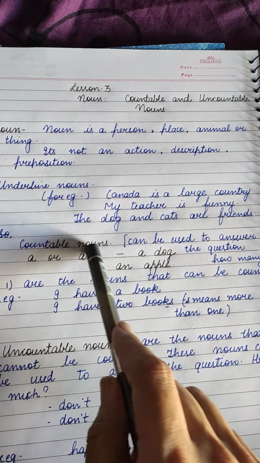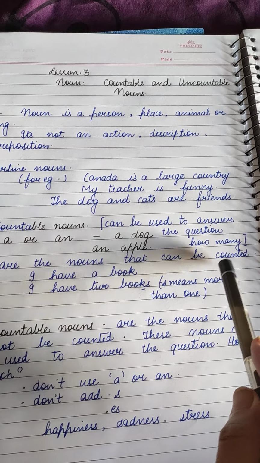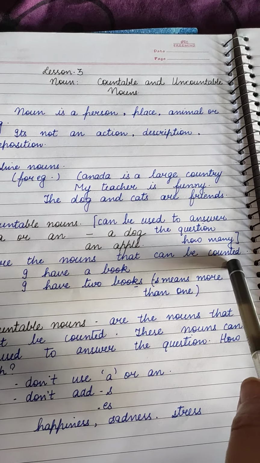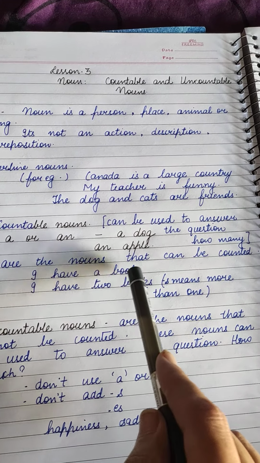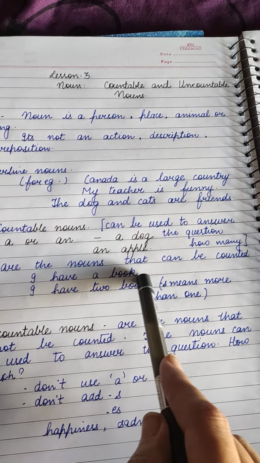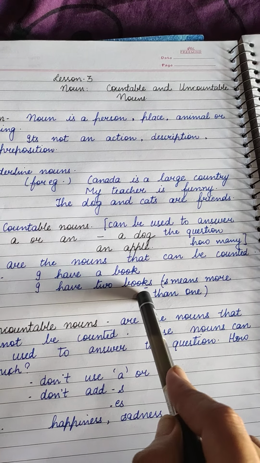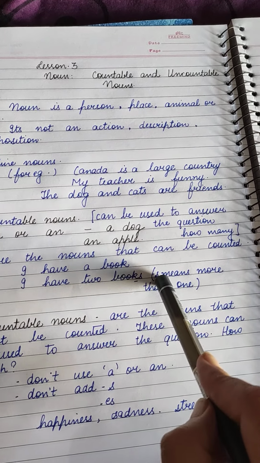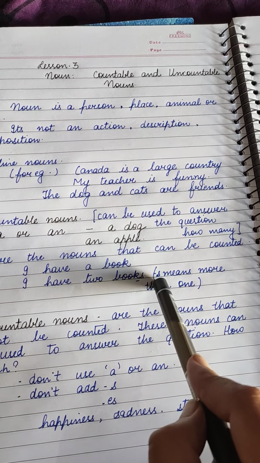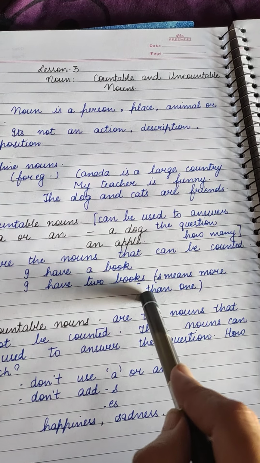So basically a countable noun is a noun that can be counted, that you can easily count on your fingertips. For example, I have a book. Book you can easily count. And if you need to make it plural, suppose you say there are 2 books or 3 books, you need s with that noun. So book will be books.